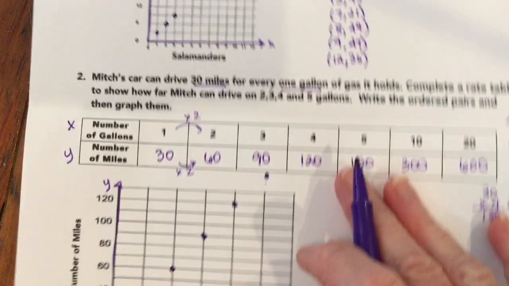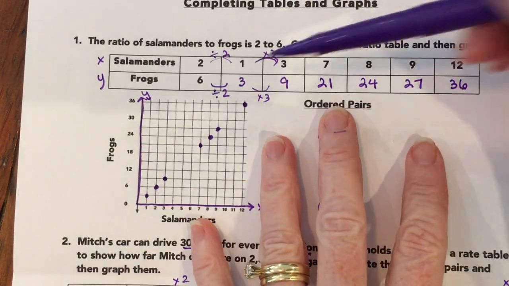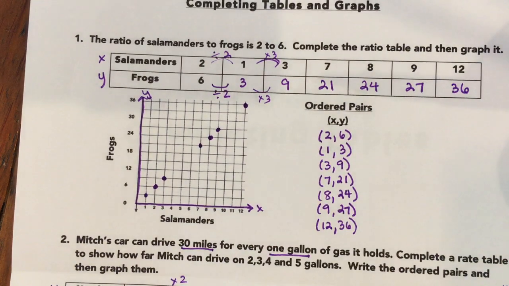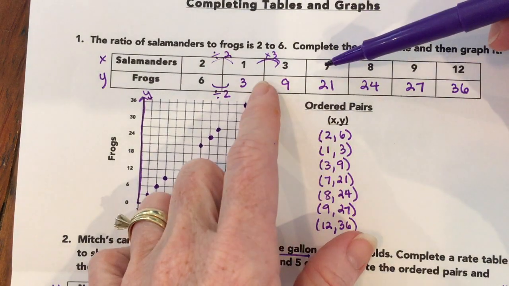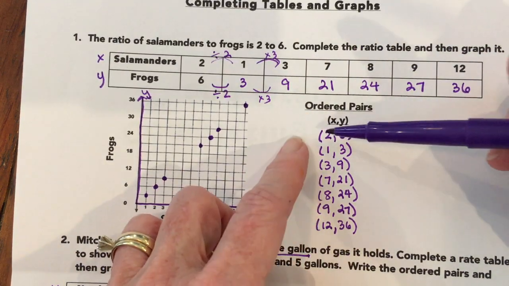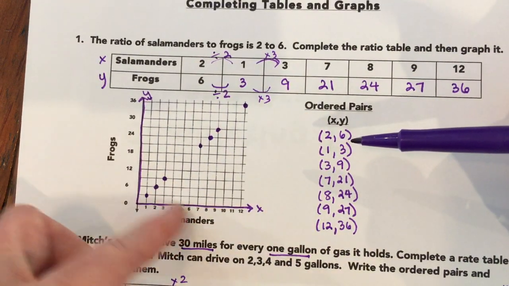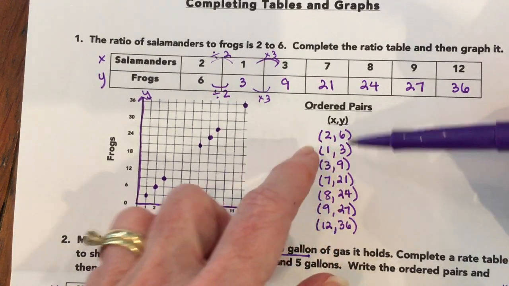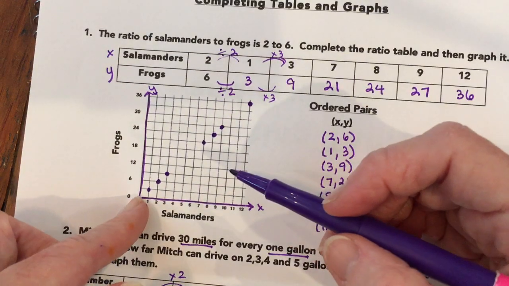All right, so what did we do? We completed a table using scaling, or using our unit rate to get to the next number. And then we took those values from the ratio table and created ordered pairs. Make sure you get your x and your y to match up with your x and y on your graph. And then we used those ordered pairs to plot points on the graph.